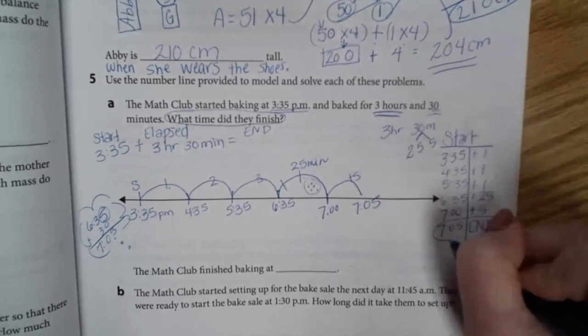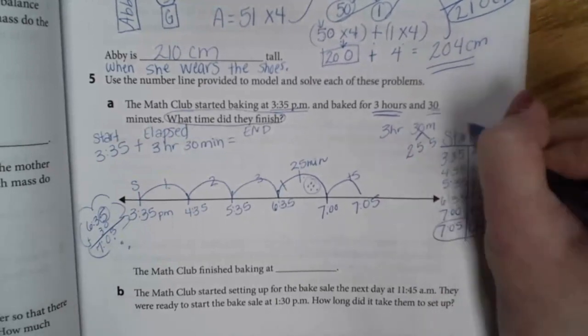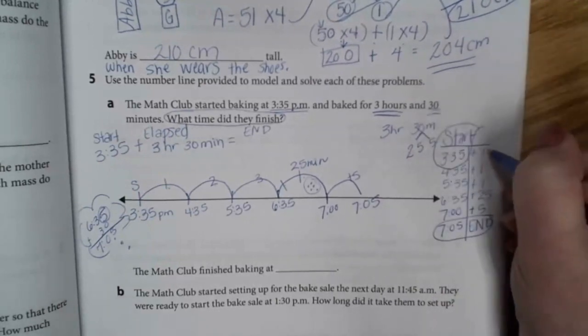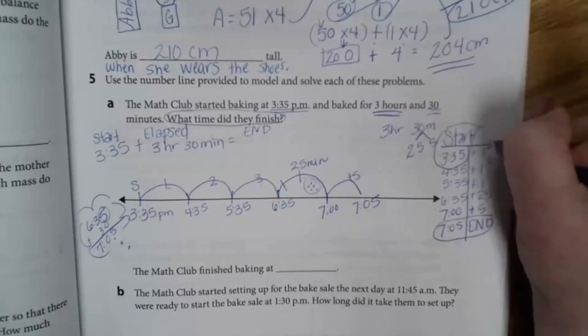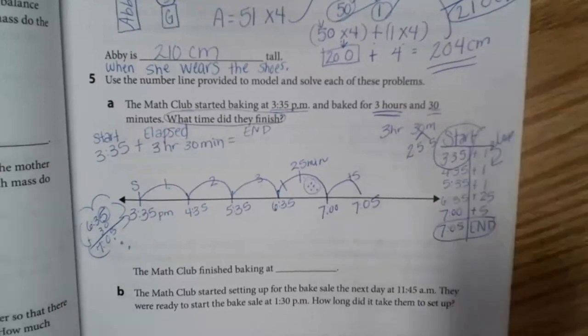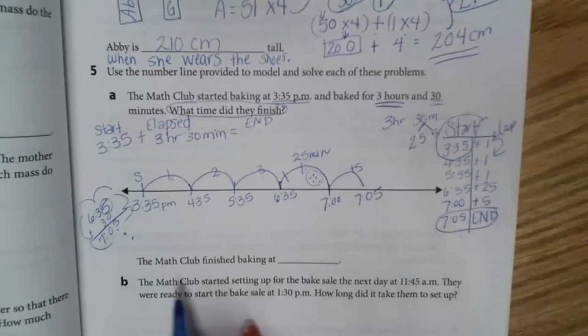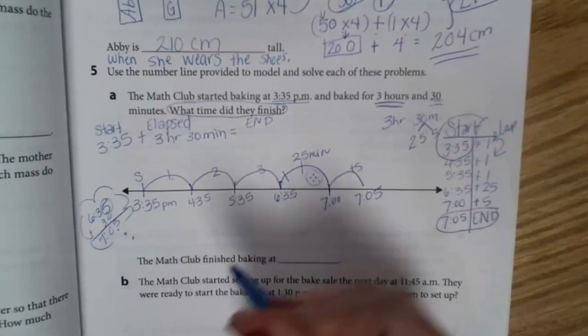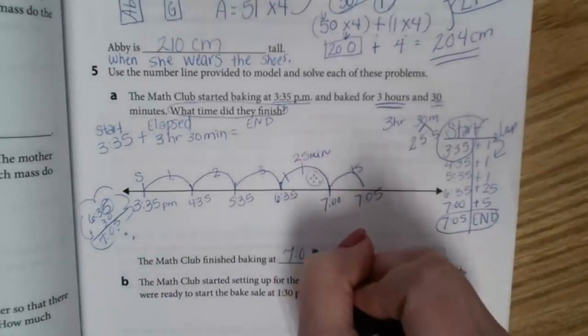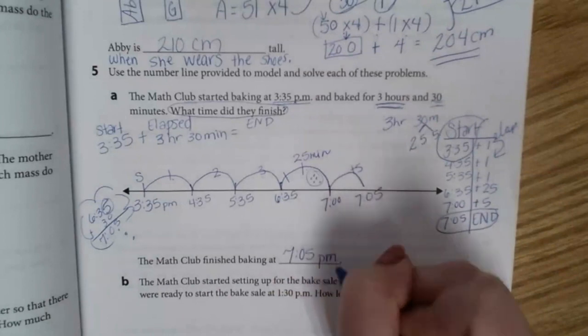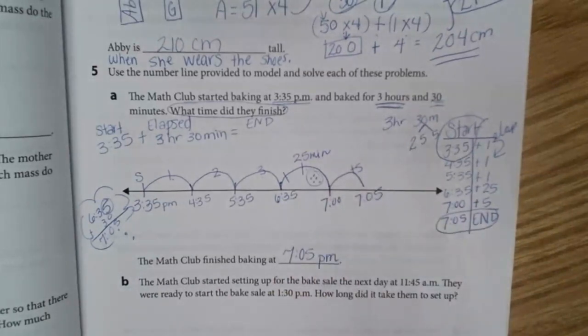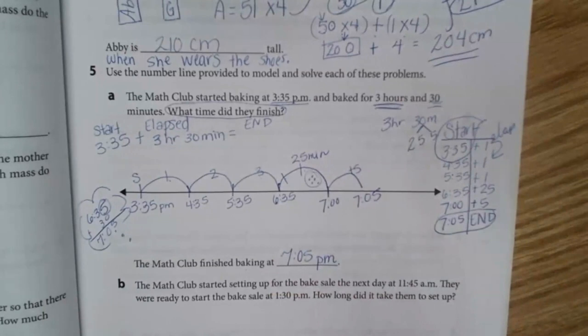That's my end time. This is the end time. My start time is right here. And the numbers that we added were the elapsed time. So the math club finished baking at 7:05 p.m. All right. Go ahead and finish that. And if you need to, pause the video and finish.